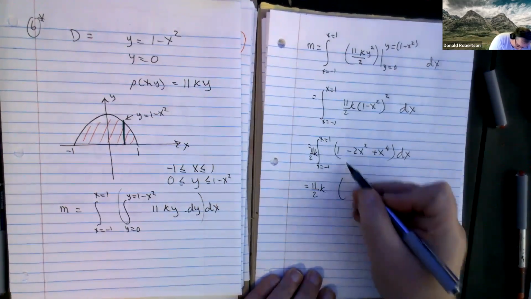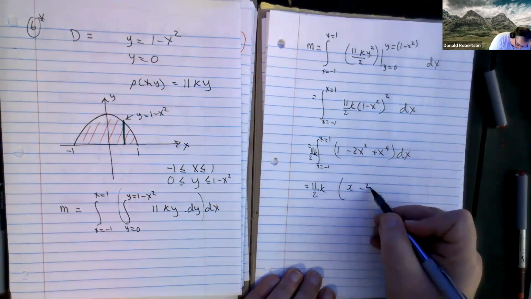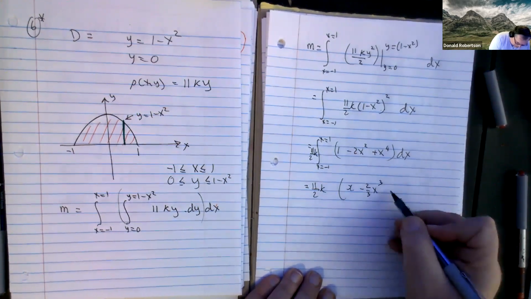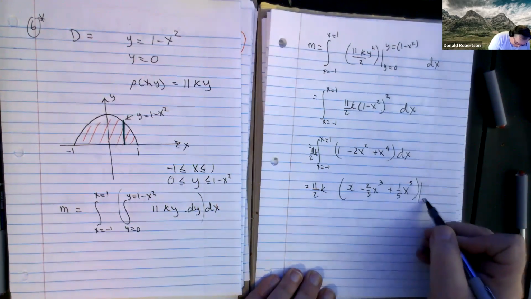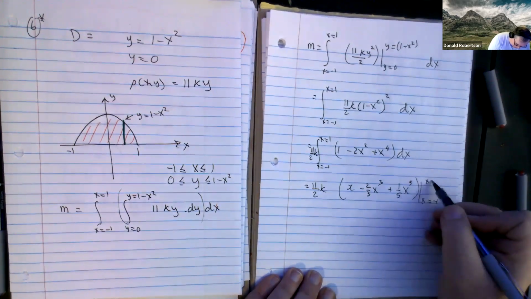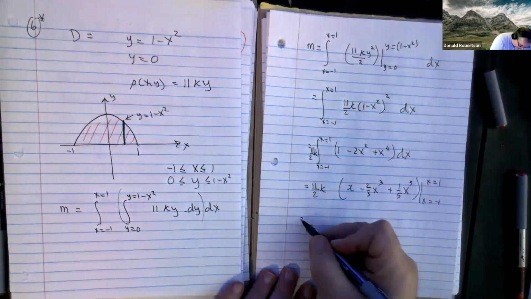Now this guy is x. Add 1 to the power, divide by the new power. Add 1 to the power, divide by the new power. Evaluated at these two extremes.